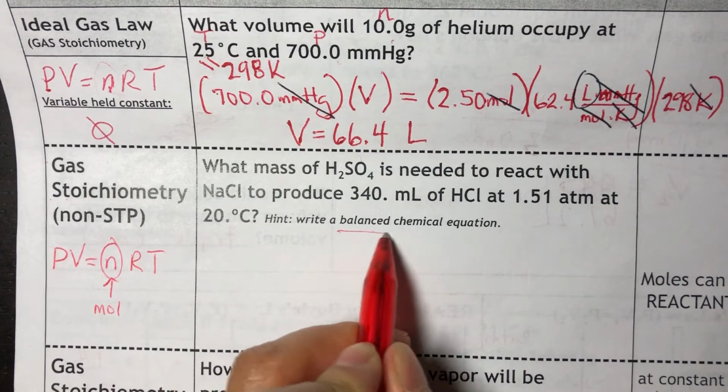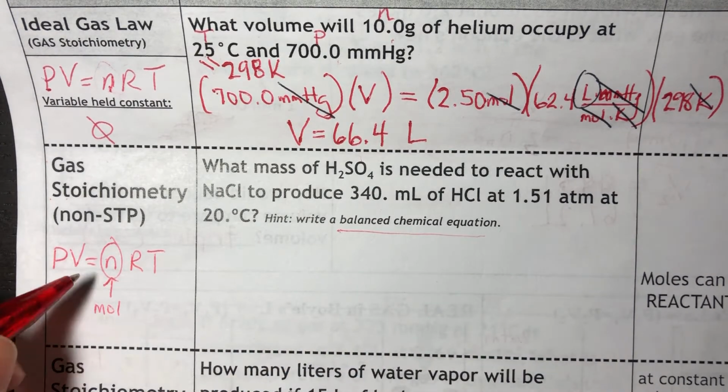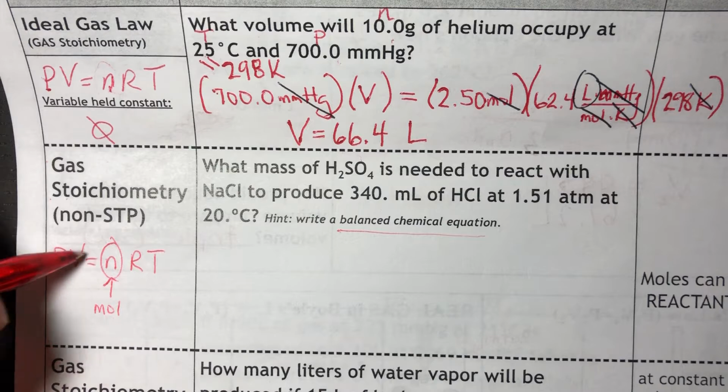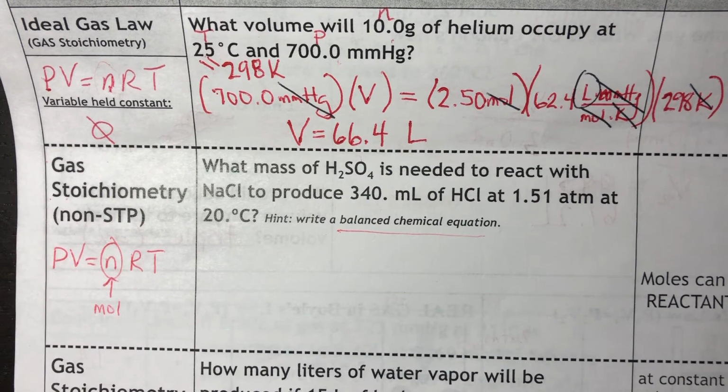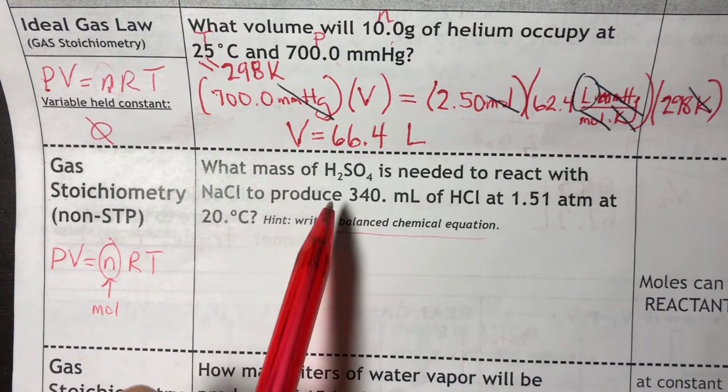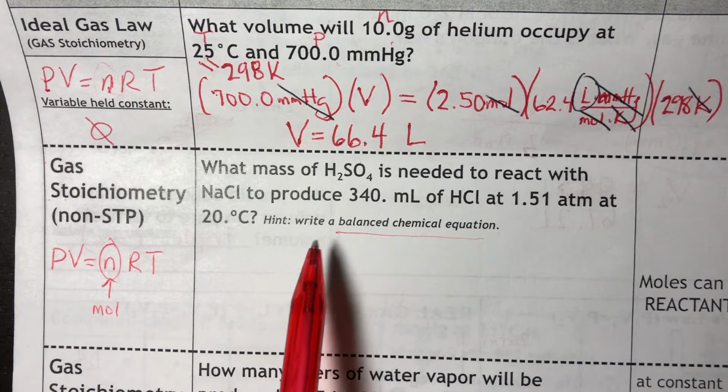So to do gas stoichiometry, if you recall what stoichiometry is, it's where you take a balanced equation, and then you go ahead and ratio it mole-wise. So the part of the ideal gas law that's essential is n. If we can solve for n, we can do stoichiometry from there.